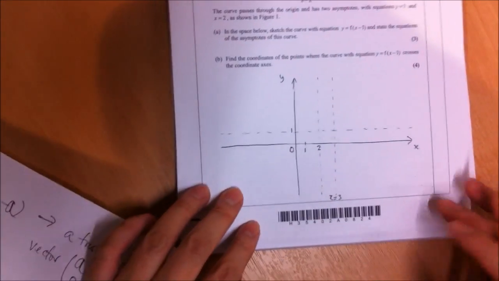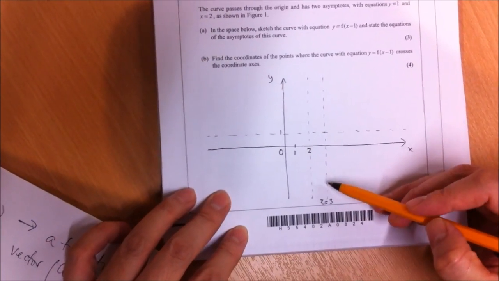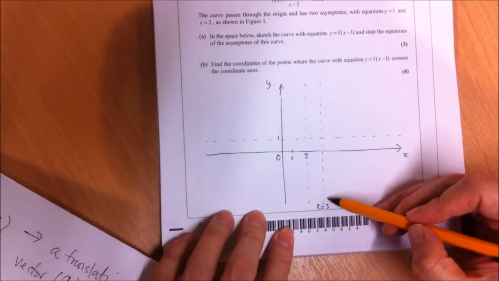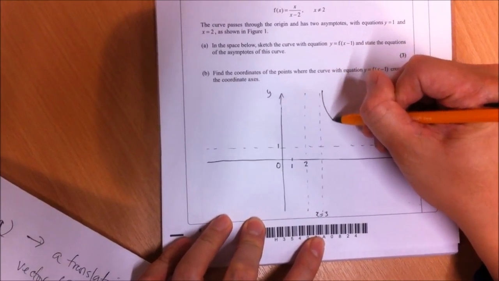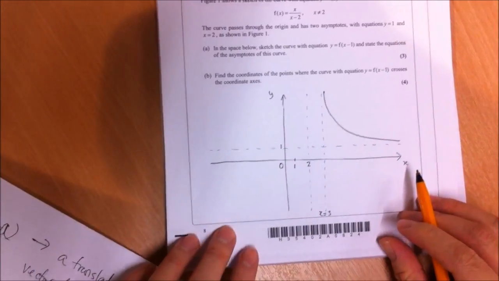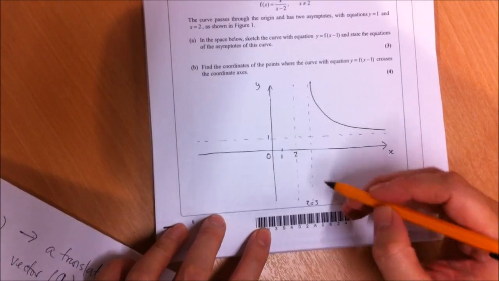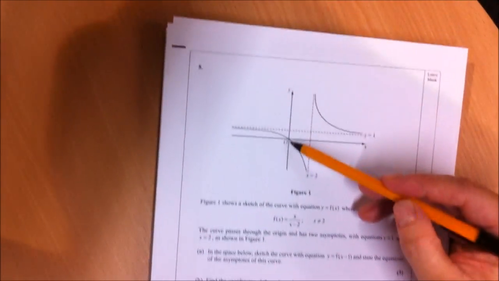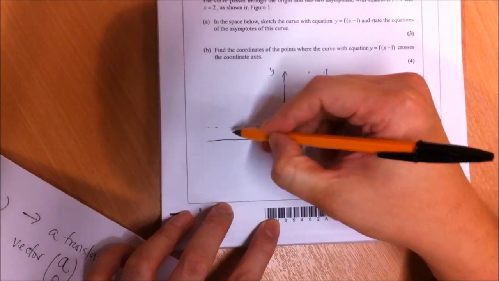Okay, so whereas before the asymptote is x equals 2, now you can see the asymptote is x equals 3. So let's draw it again, exactly the same shape, except everything is shifted by 1 unit to the right. So where it cut the axis at the origin before, now it cuts at 1 unit in the x direction.